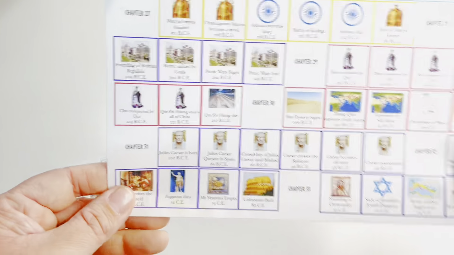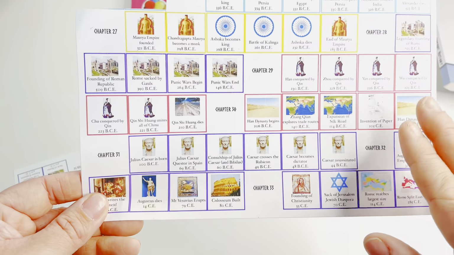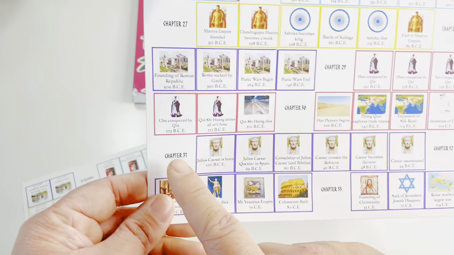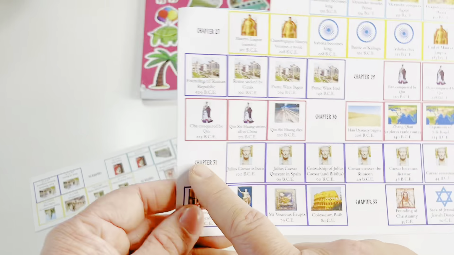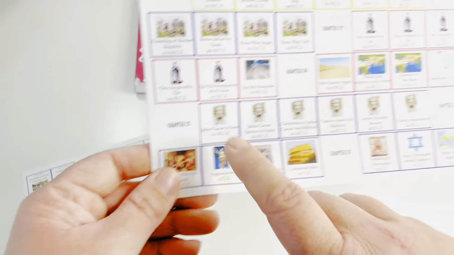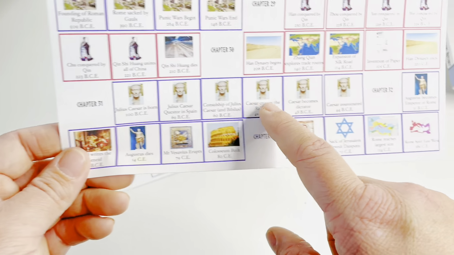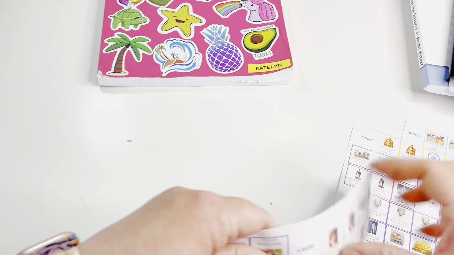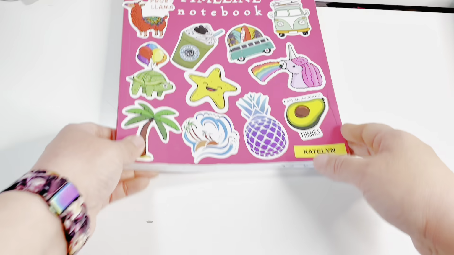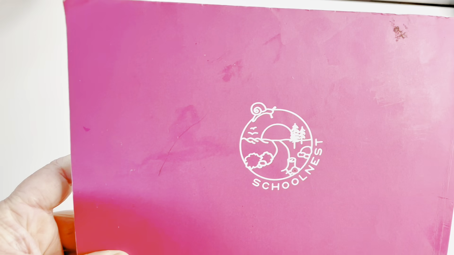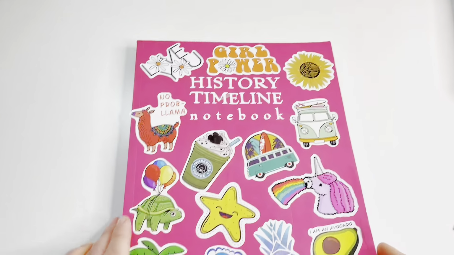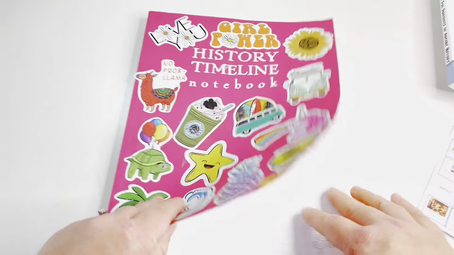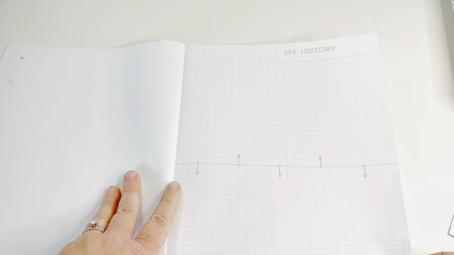They do tell you in the instructor manual and the student book which chapter to do what, but it's actually broken down in here. So we don't even reference that. I just tell them do chapter 31 and then they cut it out and they put them in their timeline book. So each of my kiddos has a timeline book. These are from School Nest. If you don't know about her, she is awesome. She makes awesome teacher planners and other types of notebooks.